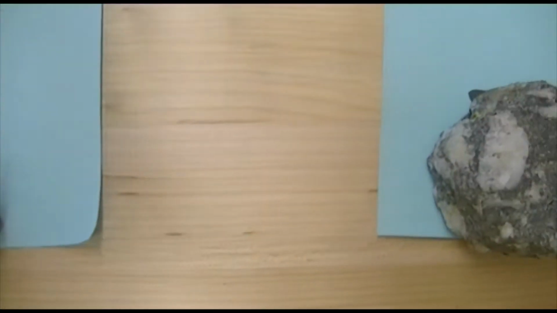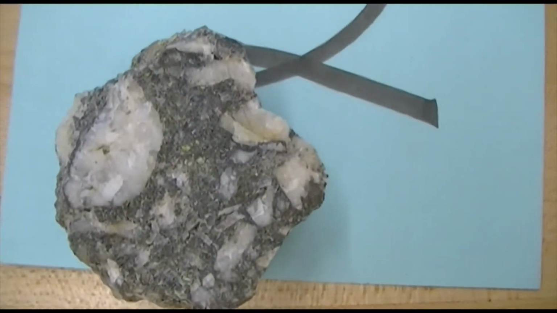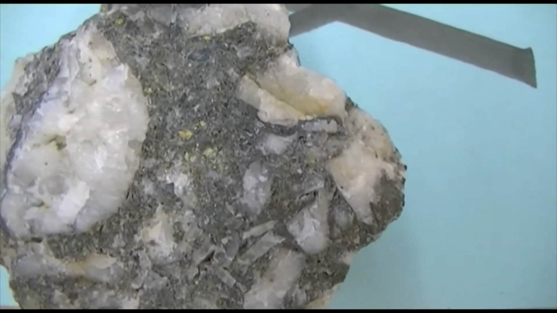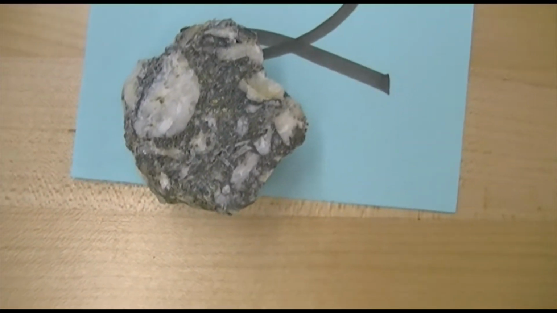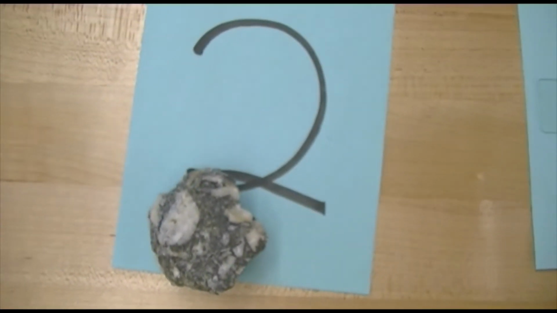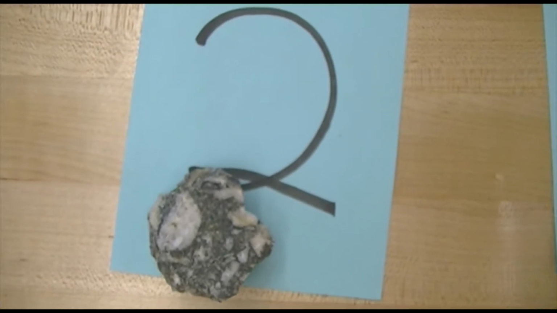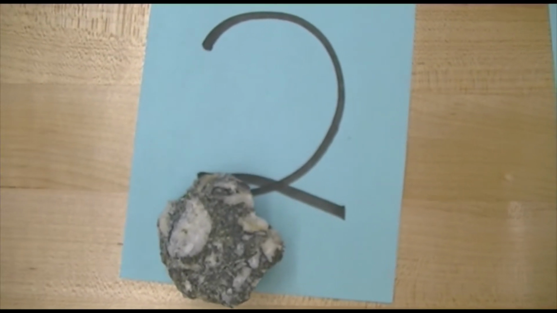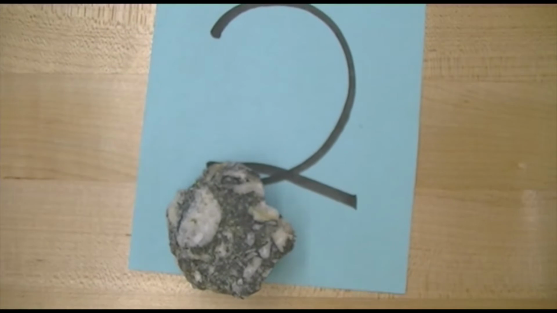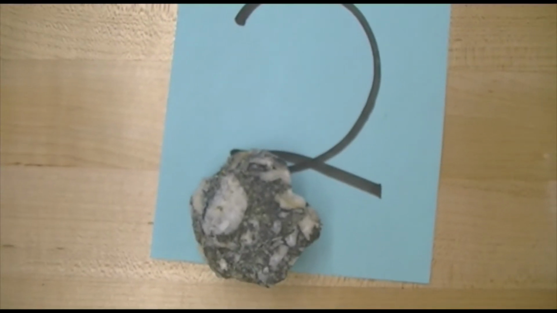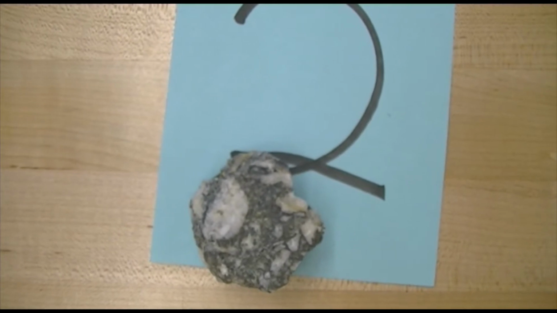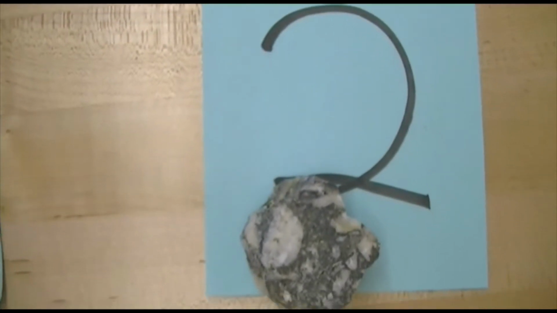Moving on to number 2. Very similar, but this has more angular fragments. So this too is a clastic rock. So number 2 is clastic. Grain size is gravel. The sedimentary composition will be more angular gravel, and the special property would be angular.